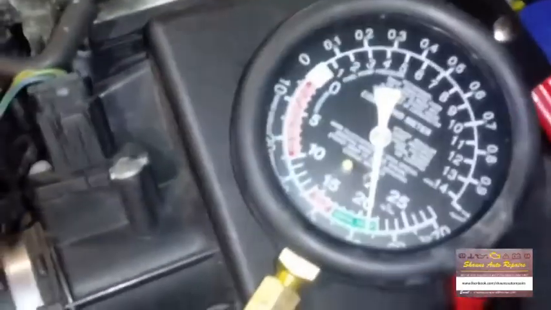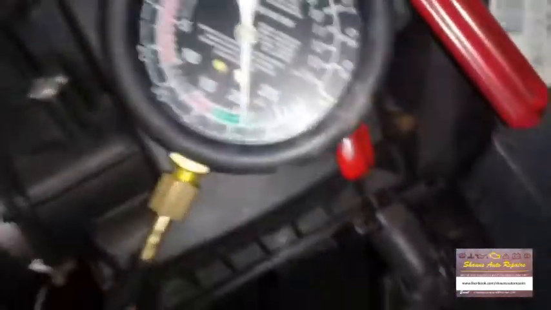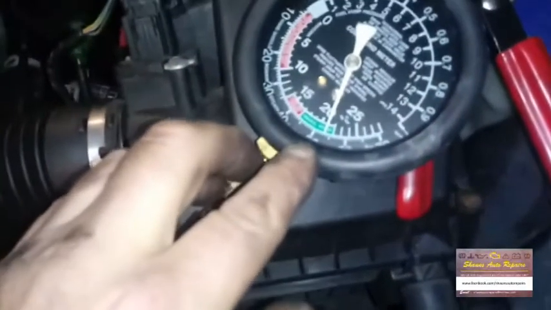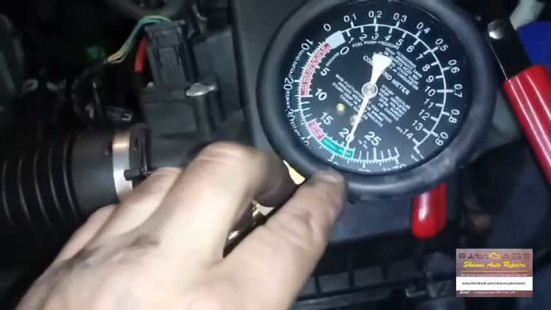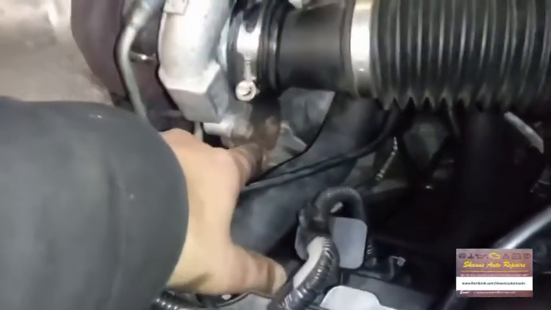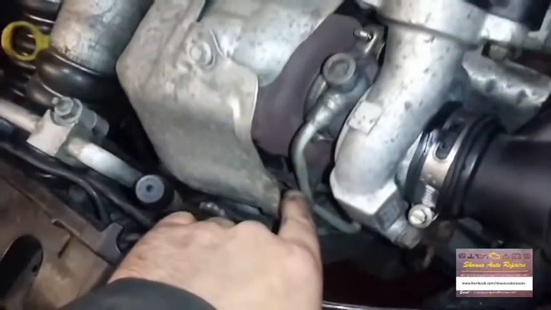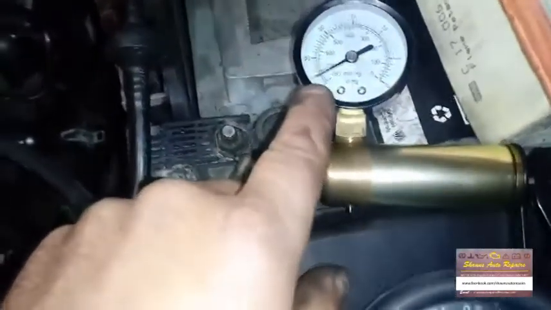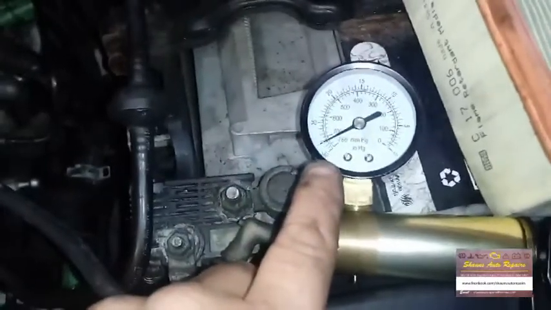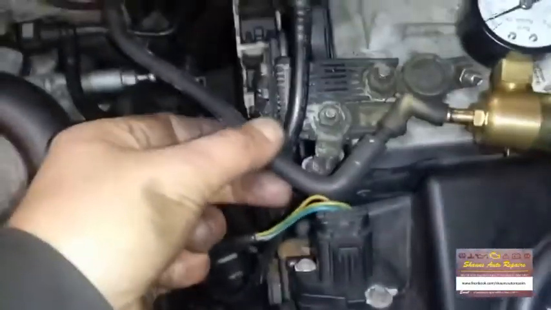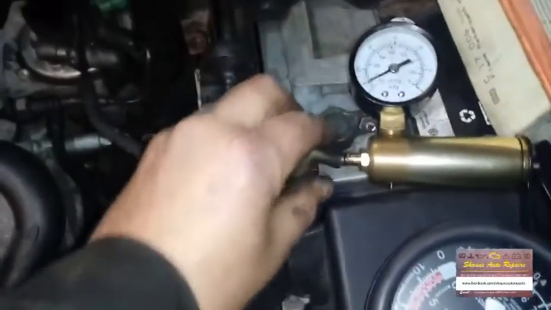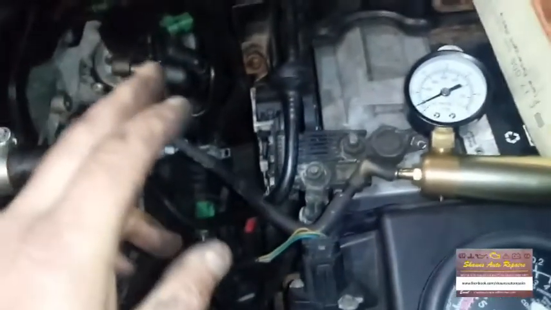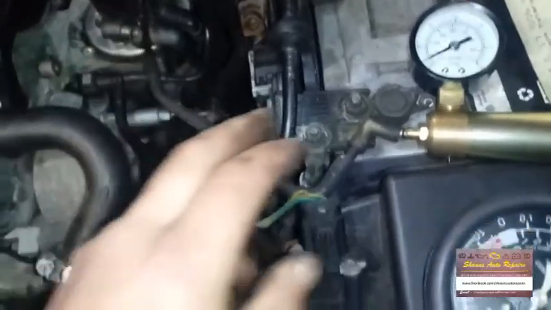Right, so as you can see, the engine running, we have 21 inches of mercury of vacuum at the diaphragm, which is holding the gate closed as it should, but we've also got 29 inches of mercury of vacuum at the vent where it goes into the airbox. So the valve is leaking back through and exhausting when it shouldn't be.